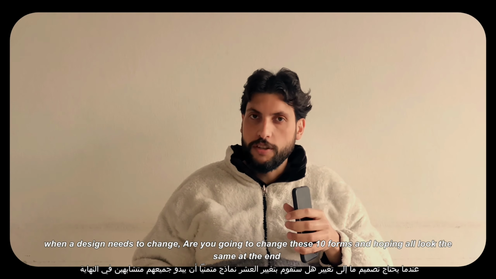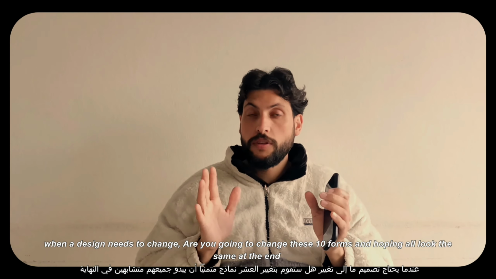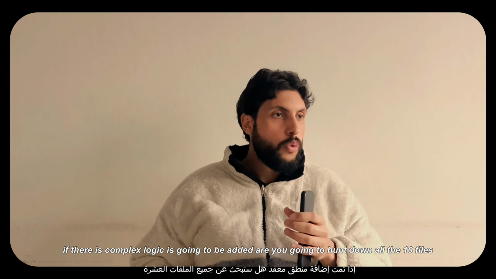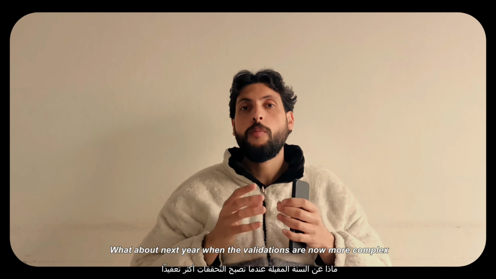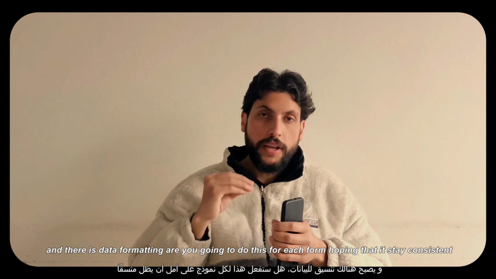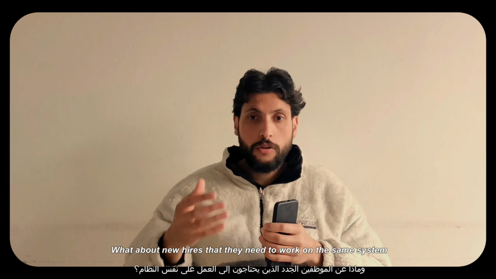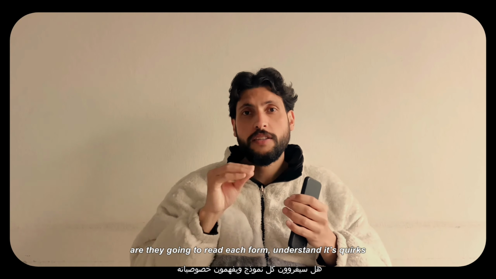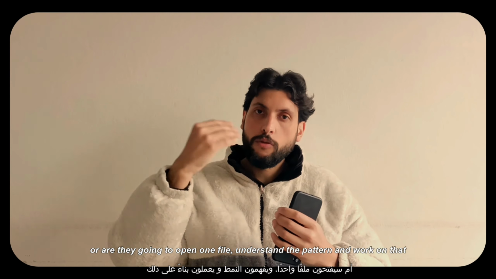When a design needs to change, are you going to change these 10 forms and hope all look the same at the end? If there is complex logic to be added, are you going to hunt down all the 10 files? What about next year when the validations are more complex and there is data formatting? Are you going to do this for each form, hoping it stays consistent? What about new hires that need to work on the same system? Are they going to read each form, understand its own quirks? Or are they going to open one file, understand the pattern, and work on that?